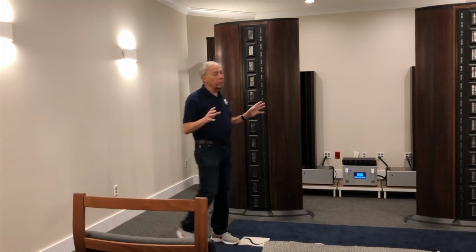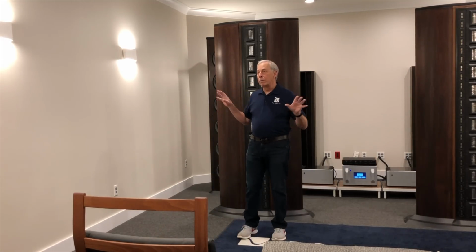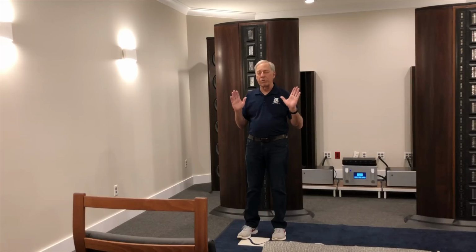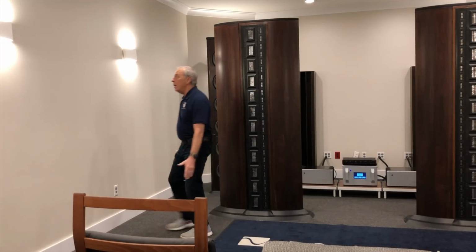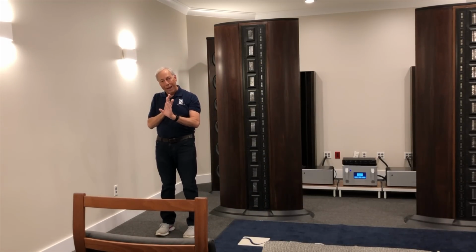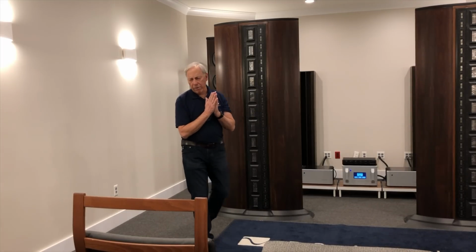Now, in this room, we are going to start working on lowering the level of liveness. It's just a little too live, but again, everything else is just so good. So right here, we're going to put up some diffuser panels that will have an absorber behind them and a diffuser in front, from I don't remember the name of the company, Viscount or something.